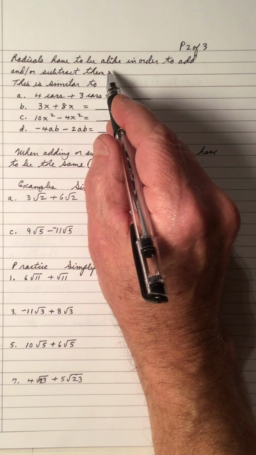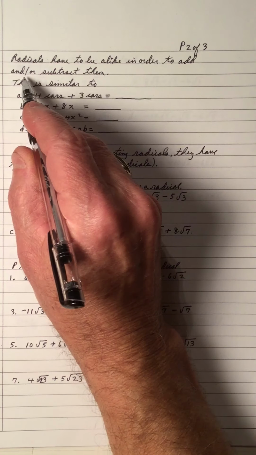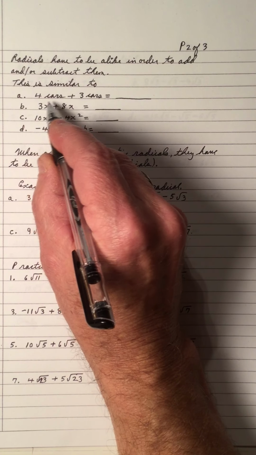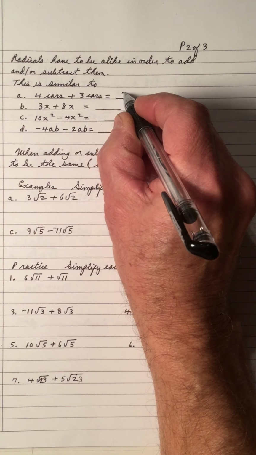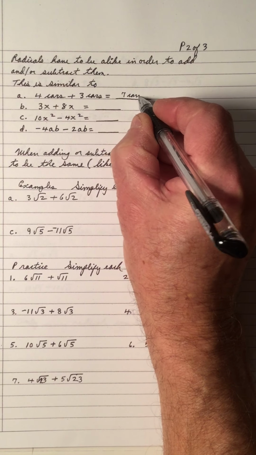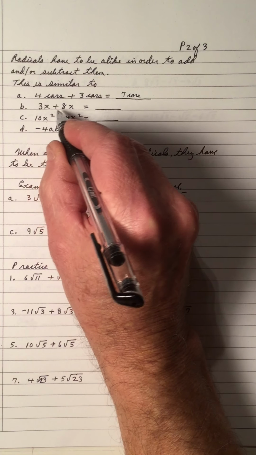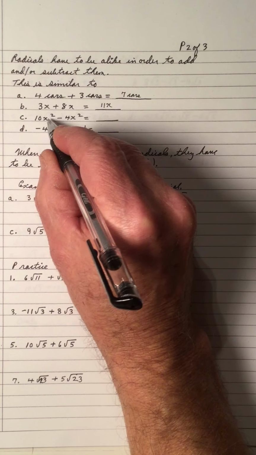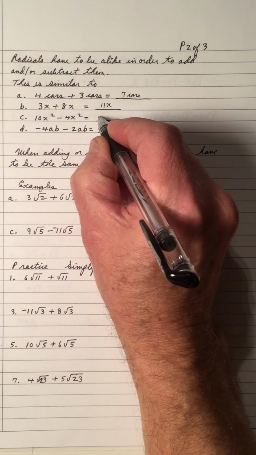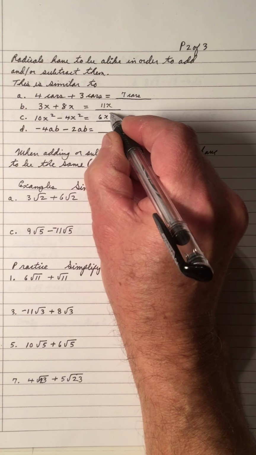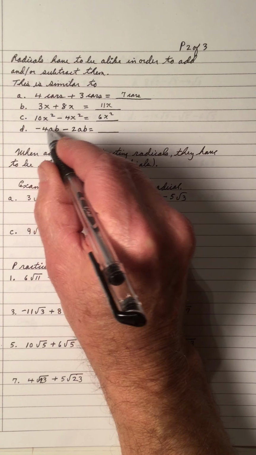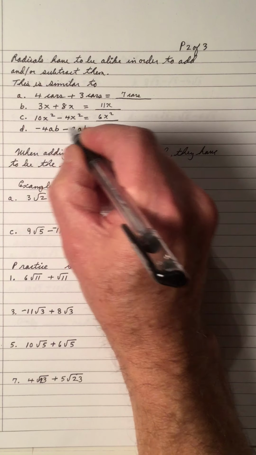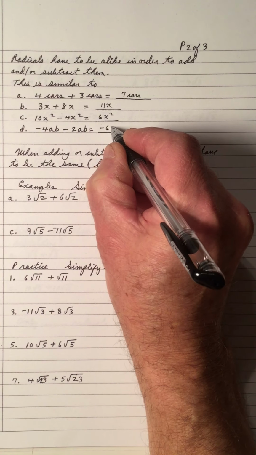Radicals have to be alike in order to add and or subtract them. This is similar to 4 cars plus 3 cars is 7 cars. Or if you have 3x plus 8x, that's 11x. 10x squared subtract 4x squared is 6x squared. And a negative 4ab subtract 2ab, that's plus a negative, is a negative 6ab.